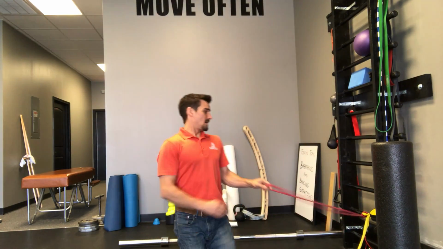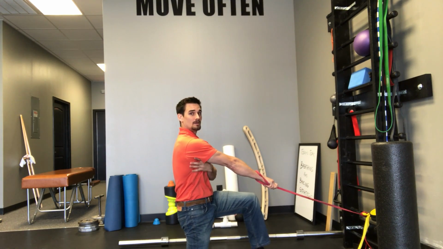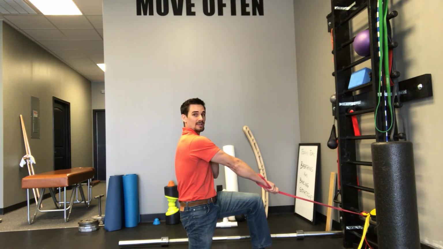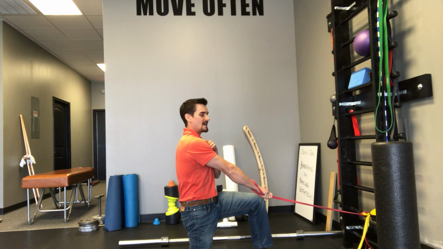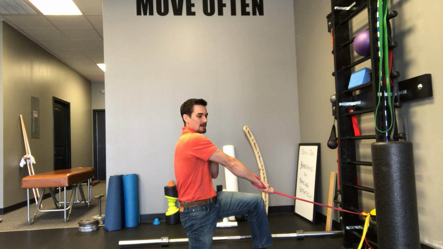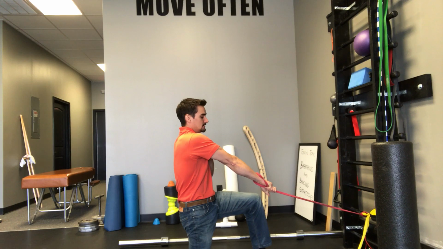So I start palm down. I'm kind of in an internally elevated position just to start in a poor position so you can have a reference of where to get away from.